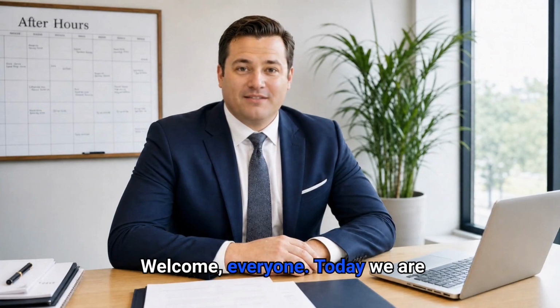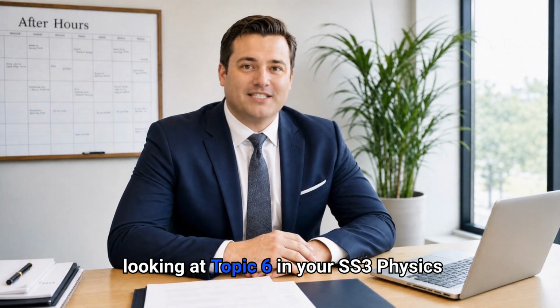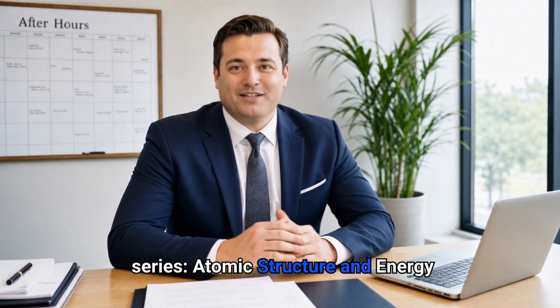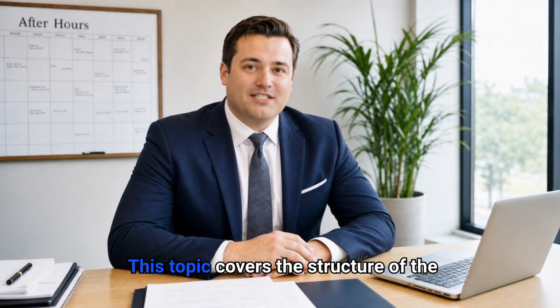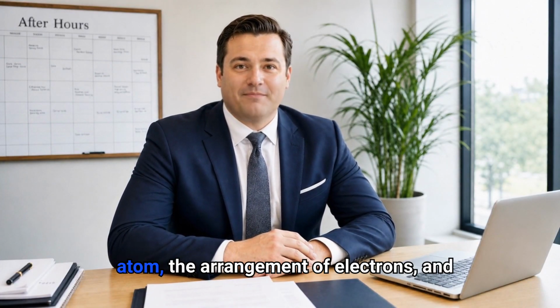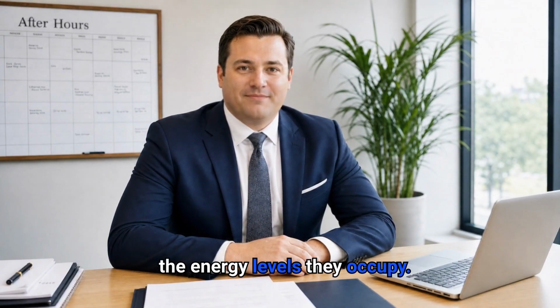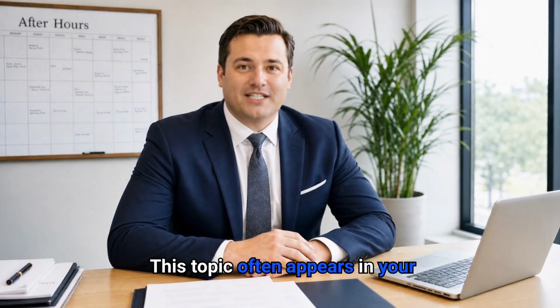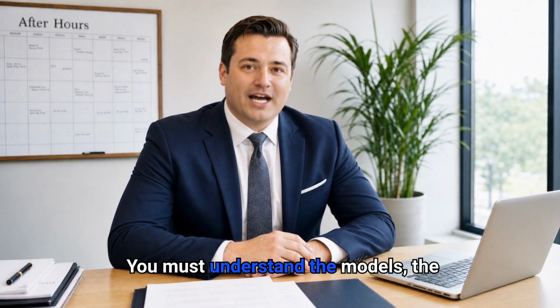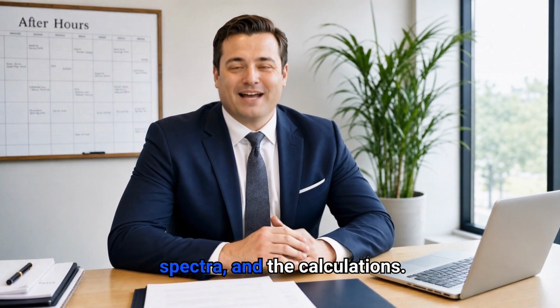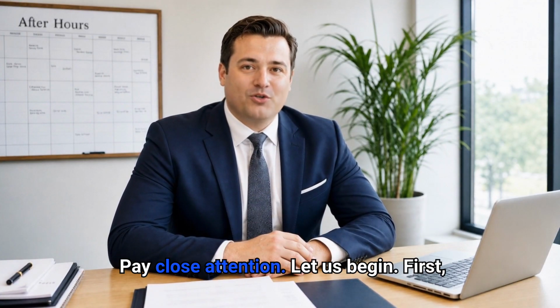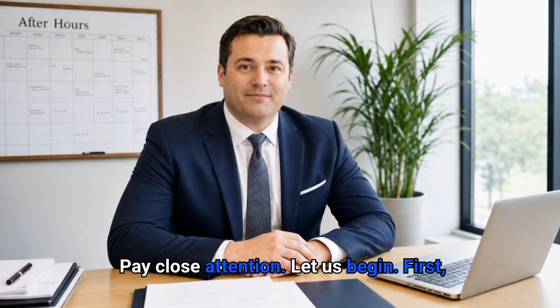Welcome, everyone. Today, we are looking at Topic 6 in your SS3 Physics series, Atomic Structure and Energy Levels. This topic covers the structure of the atom, the arrangement of electrons, and the energy levels they occupy. This topic often appears in your examinations. You must understand the models, the spectra, and the calculations. Pay close attention. Let us begin.